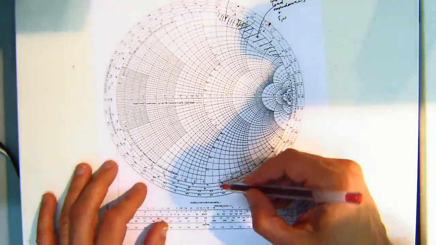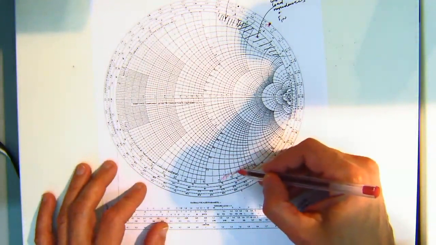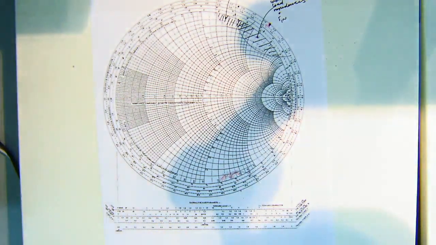And essentially all these regions in here would then be the regions which are unstable. Okay? All right, cool. Let's now do one more example.